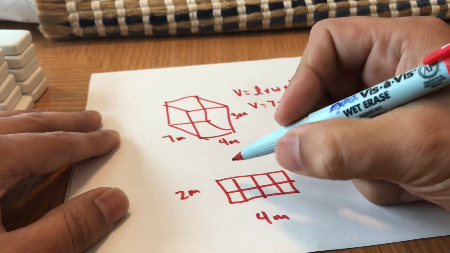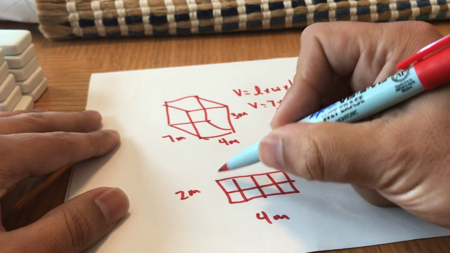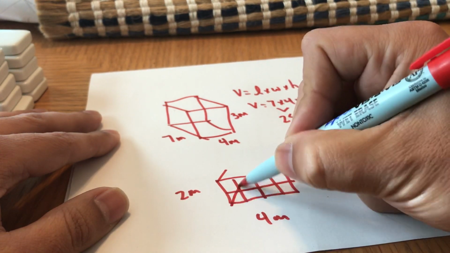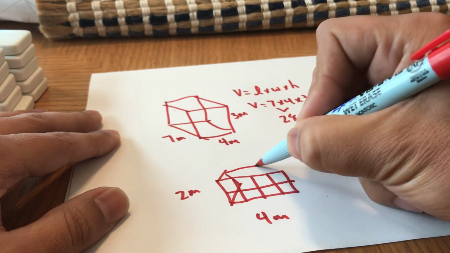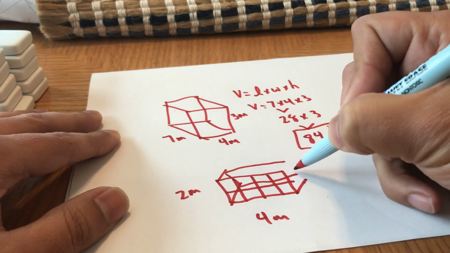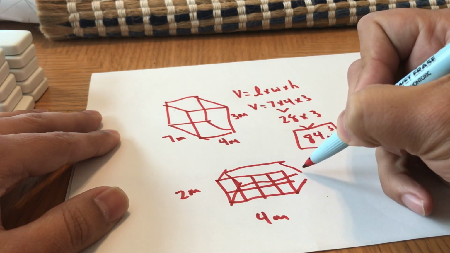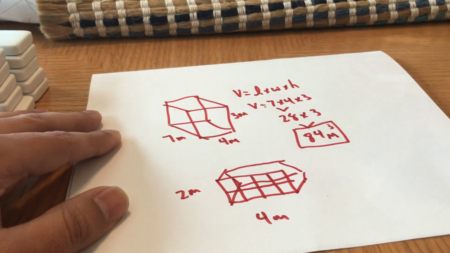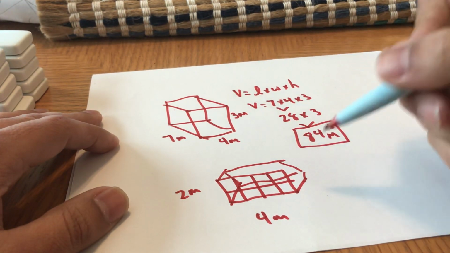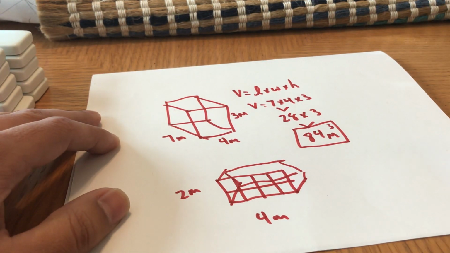If you have volume, that means it's a 3D object, which means you're going to have height. Something like this, right? And then it depends how high up it goes. If it was just 1 high, then that's it. If it's 2 high, 3 high, then you multiply by that other number.